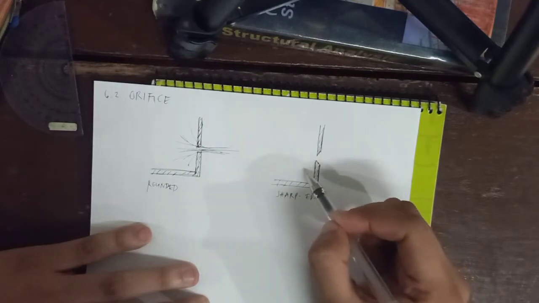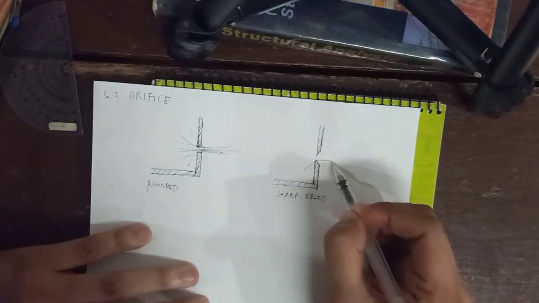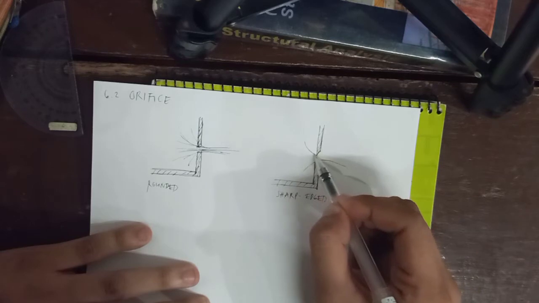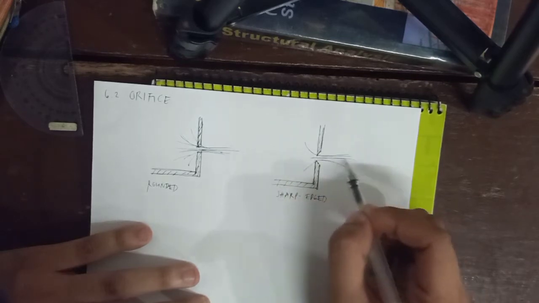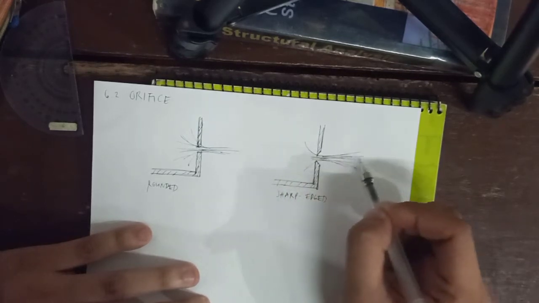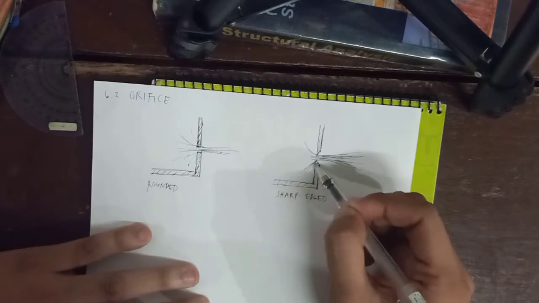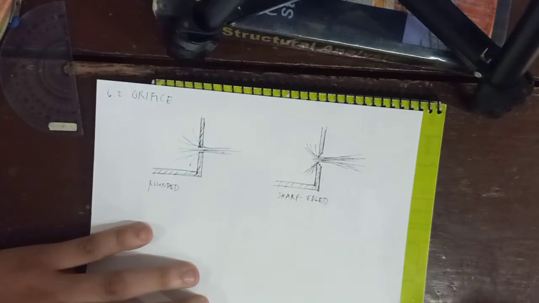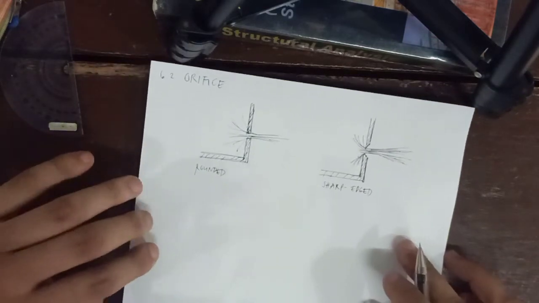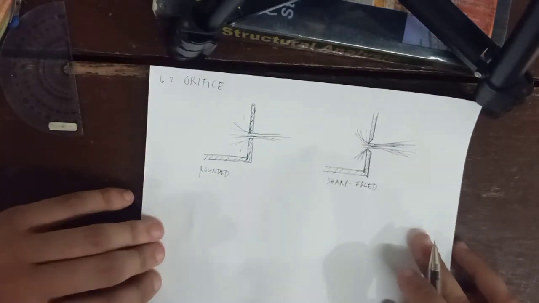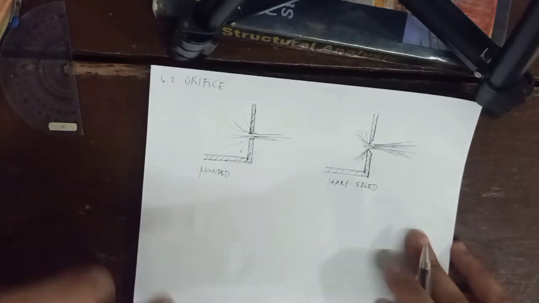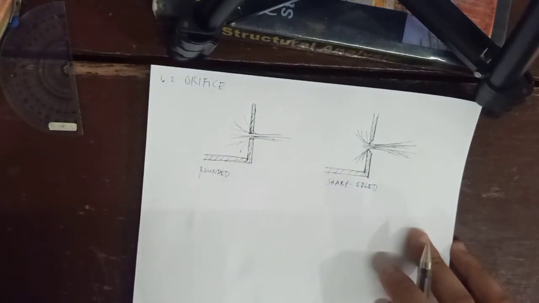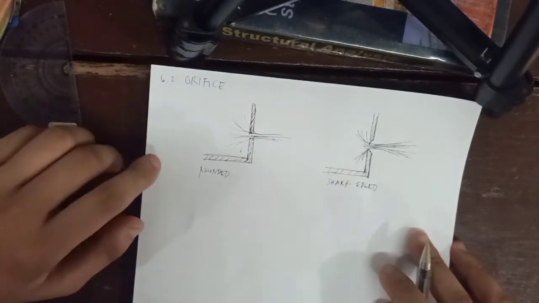So, as you can see, if it has a sharp edge, it is prone to being lessened or its flow becomes unclear. No? So if we compare the two drawings or illustrations, there is a big difference between using a rounded or a sharp edge.